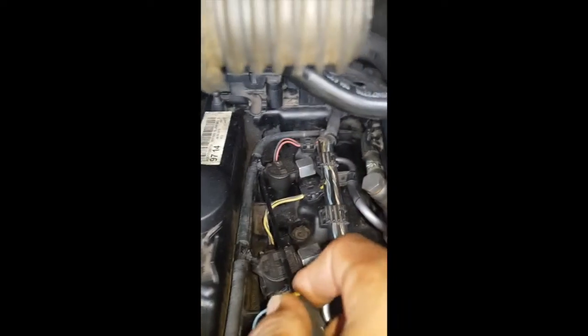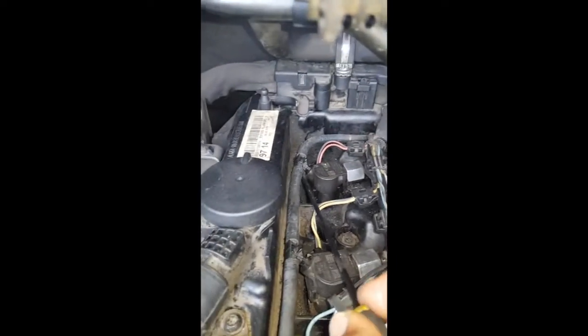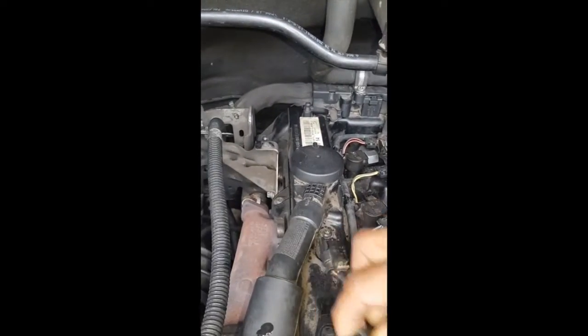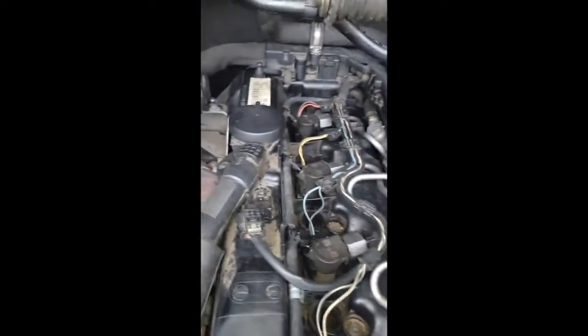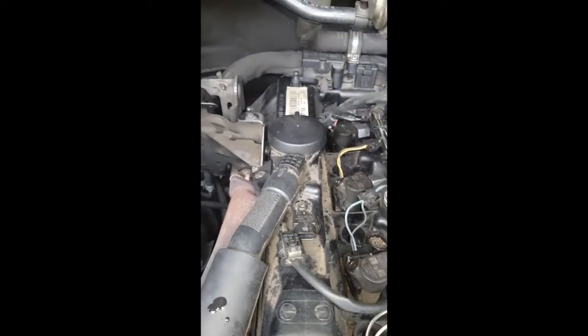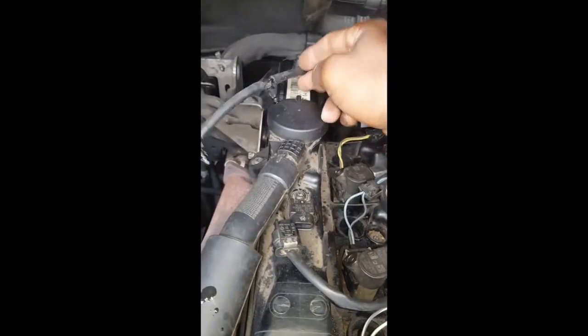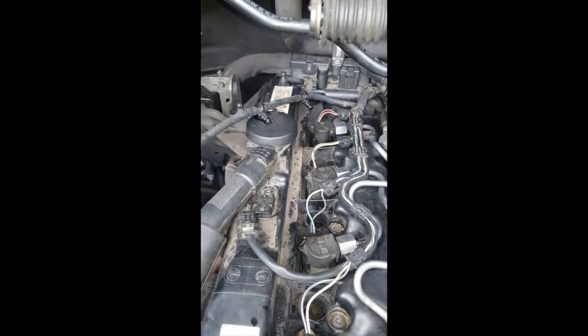The area where these clips and return lines are located is very hot, so they've been exposed to so much heat all the time. If you're not careful and gentle with them, you'll have to get another one. That's what I have to say in this regard.